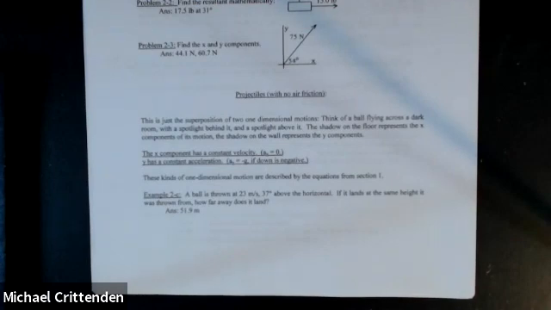You get into electricity and magnetism in the spring semester. There's electric field vectors and magnetic field vectors. And so that's one of the reasons for covering inclined planes also.